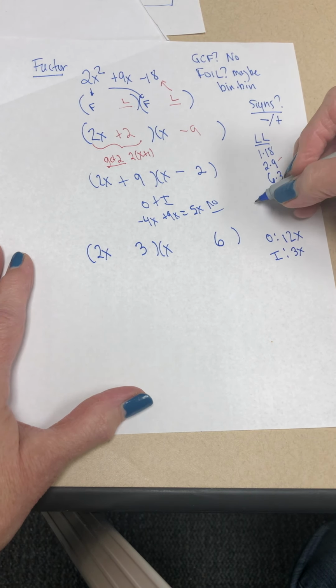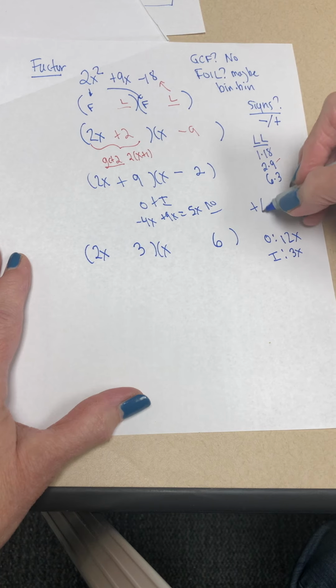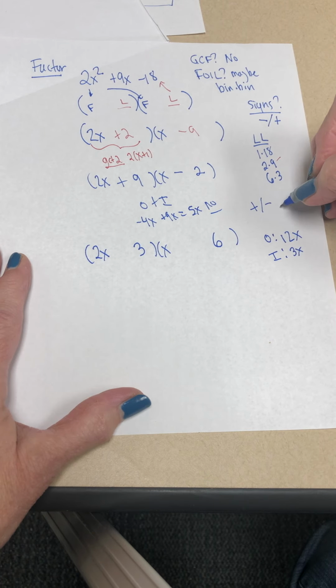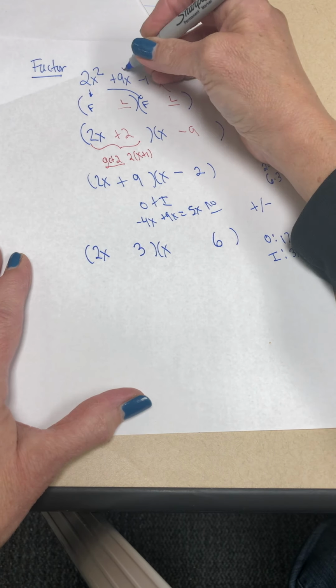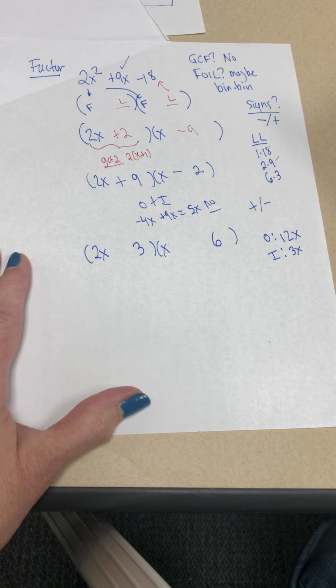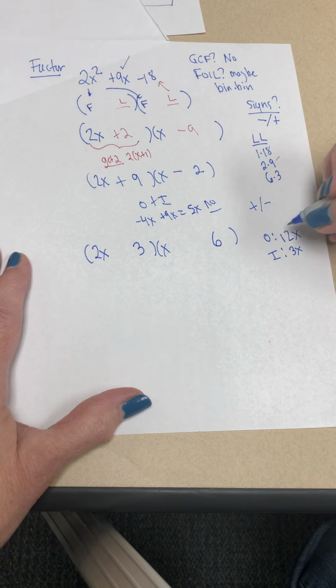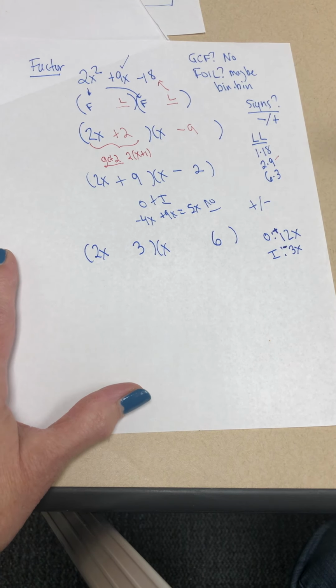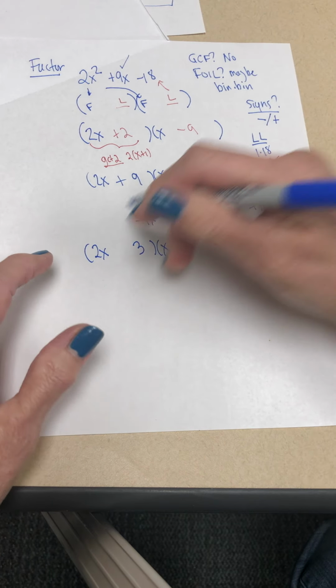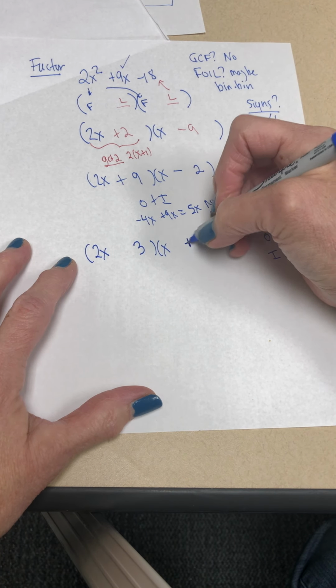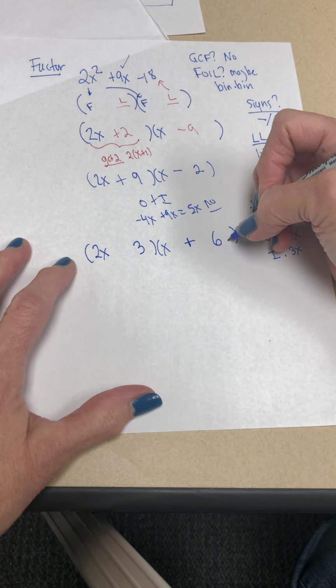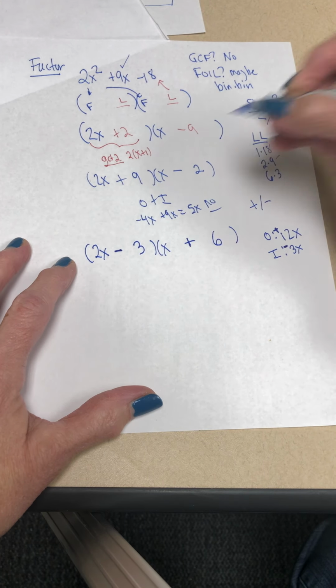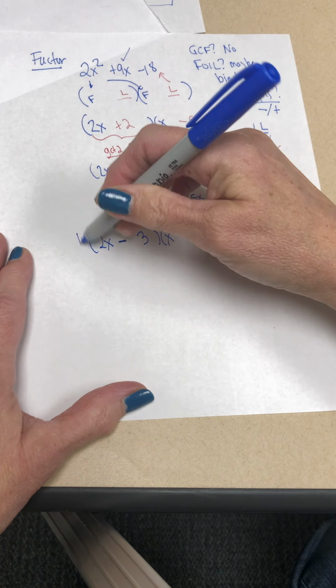I know one's plus and one's minus. When you add signs where one's plus and one's minus, you actually subtract their values. So 12 minus 3, does that subtract a 9? Oh, yes it does. And I want it to subtract a positive 9, so I need the 12 to be positive and the 3 to be negative. So I go back and say, well, I need to put the plus here to make the 12 positive, and I need to put the minus there to make the 3 negative.